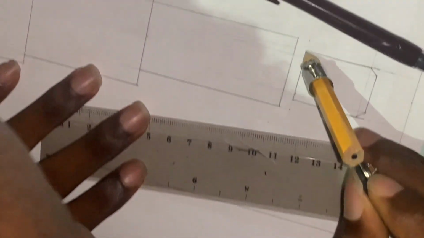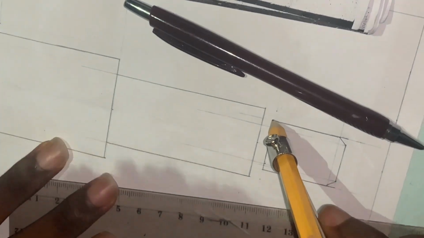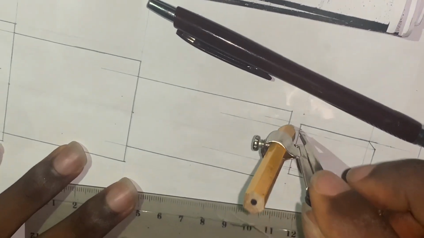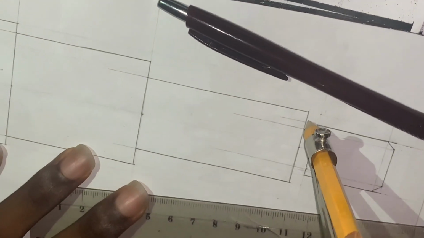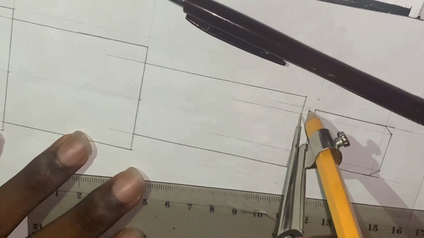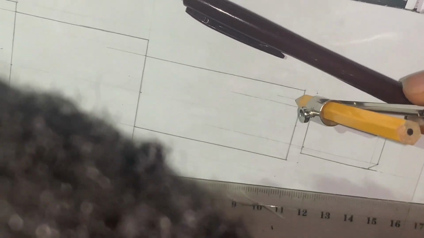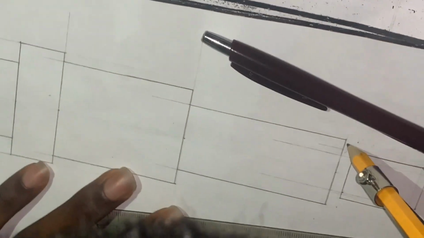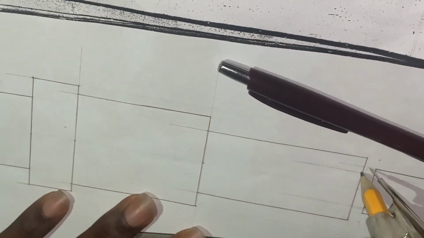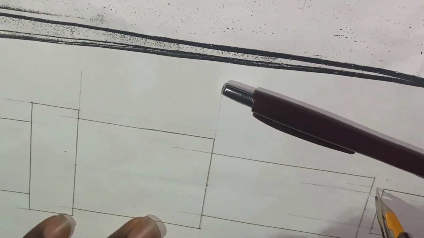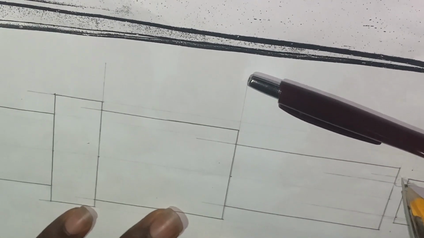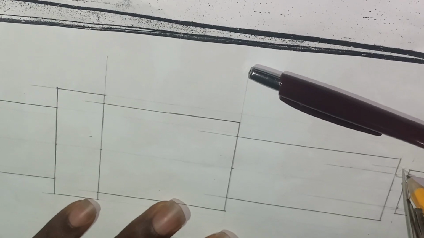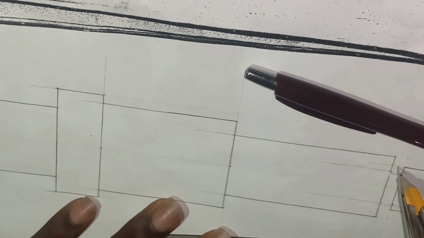From this point, you strike an arc, and at this ending point, also strike an arc. Then make sure you see your point of intersection. At the point of intersection, you join together. You can see we are getting the arc.